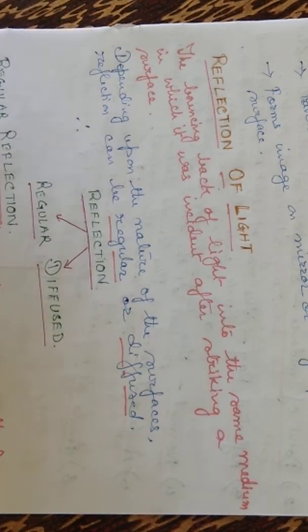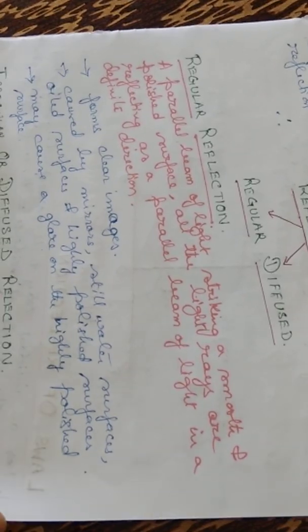Depending upon the nature of the surface, reflection can be regular or irregular, or diffused. So reflection can be of two types: regular reflection or diffused reflection. And diffused can also be called irregular reflection. Now, what is regular reflection?